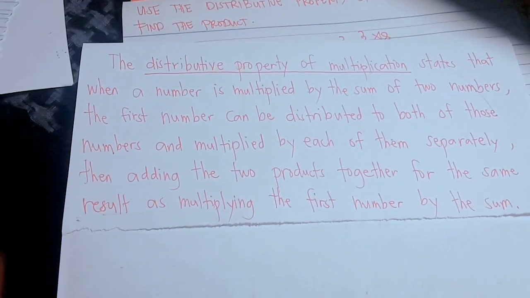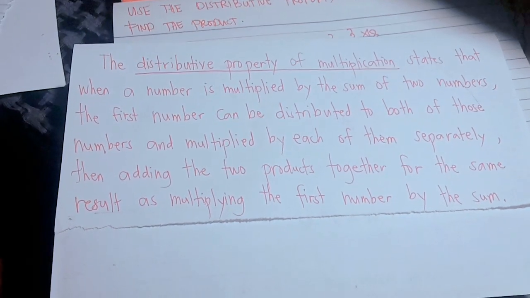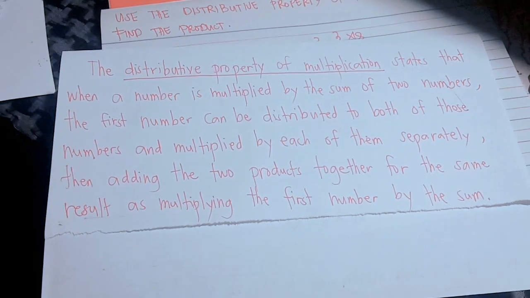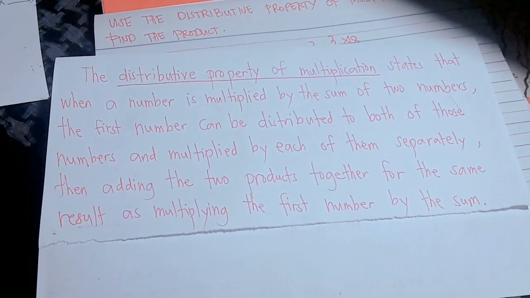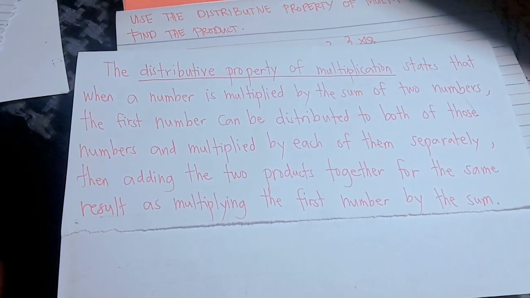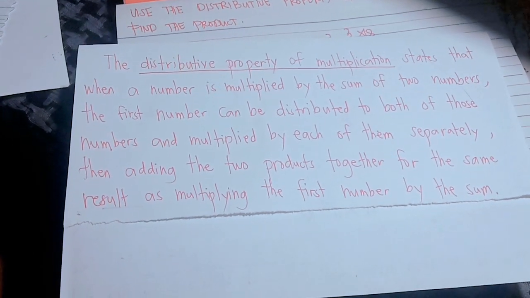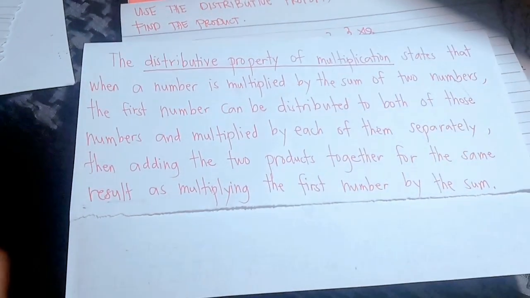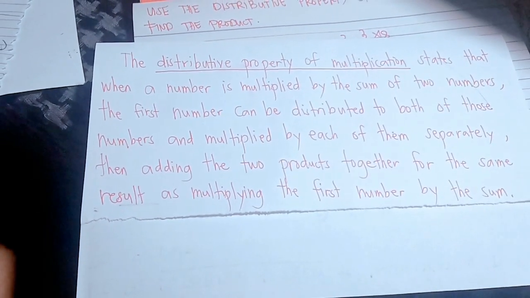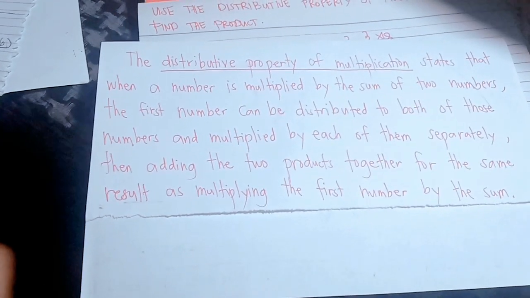Ang topic natin ngayon ay tungkol sa distributive property of multiplication. Pero ano nga ba ang ibig sabihin ng distributive property of multiplication? So, the distributive property of multiplication states that when a number is multiplied by the sum of two numbers, the first number can be distributed to both of those numbers and multiplied by each of them separately, then adding the two products together for the same result as multiplying the first number by the sum.